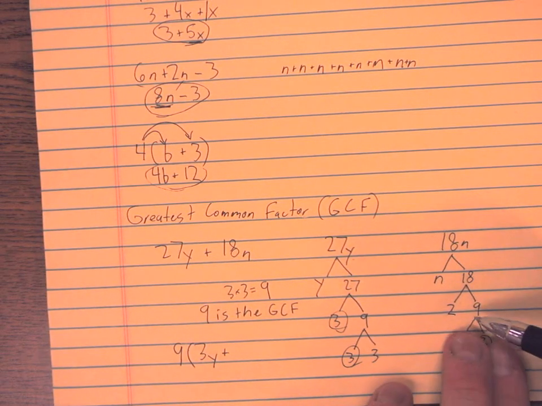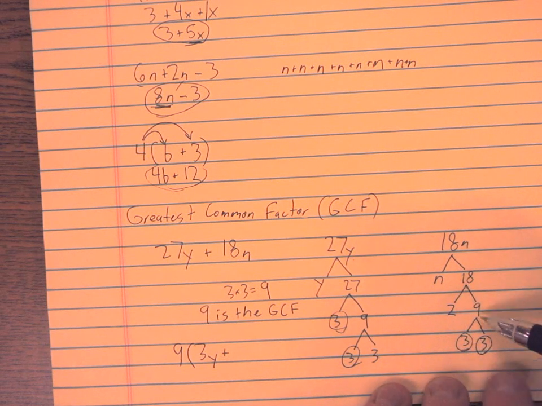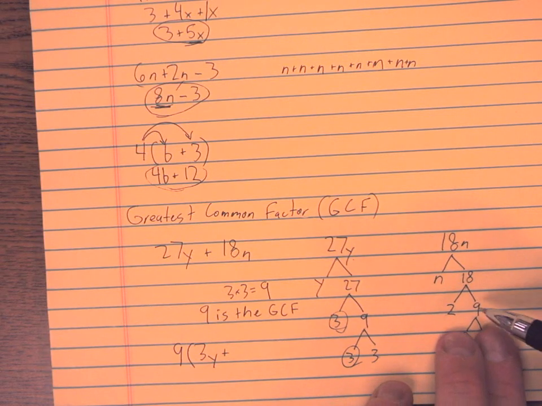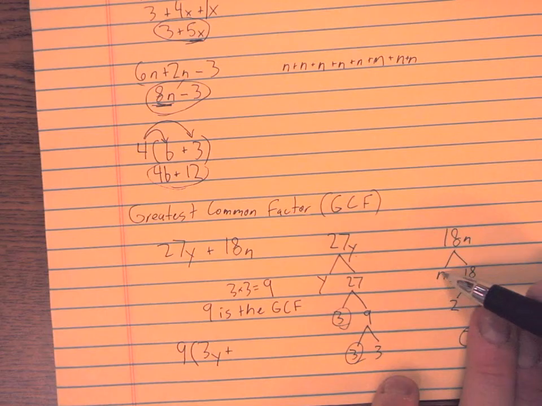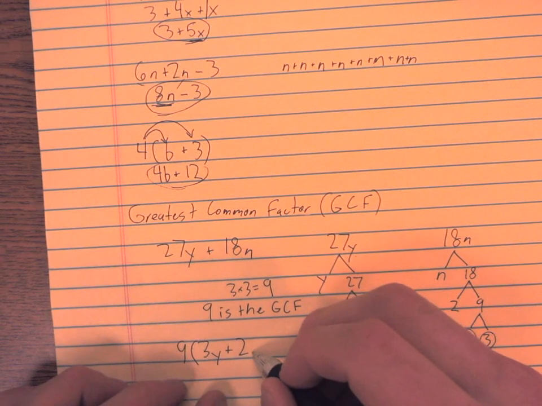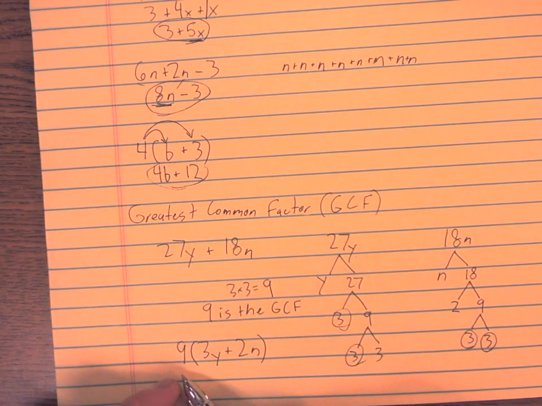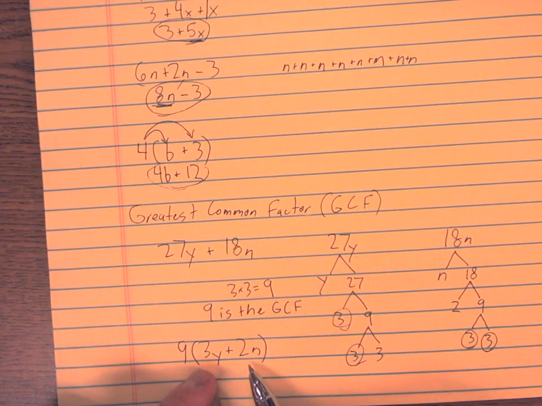I've circled both of those, so all that's left is 2 and n. Notice I don't include these ones, because they have roots coming off of them. If there are roots coming off the number, we don't include it. That's why those get ignored, and we multiply 2 and n. And so now I have 9 times 3y plus 2n.